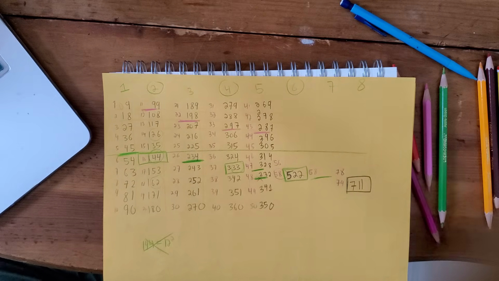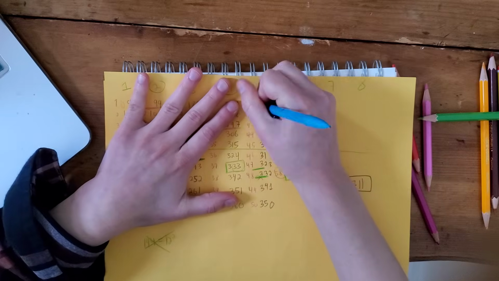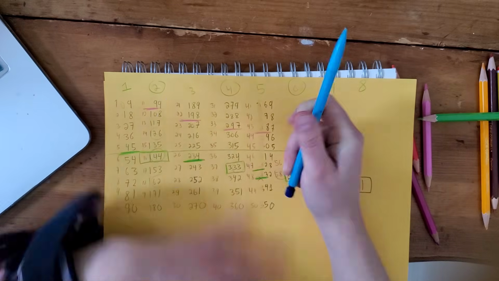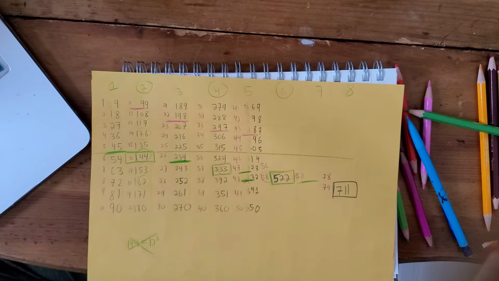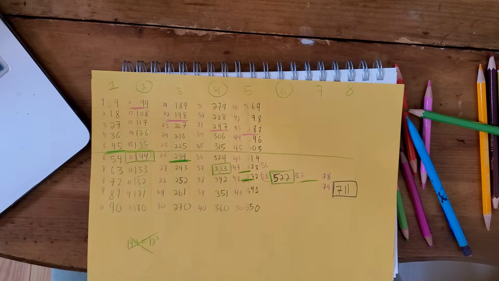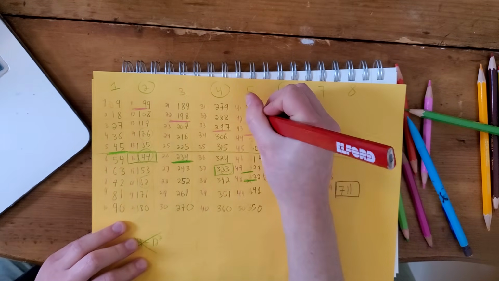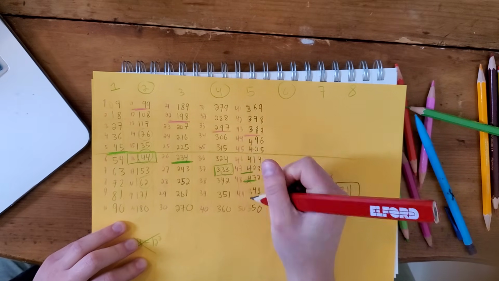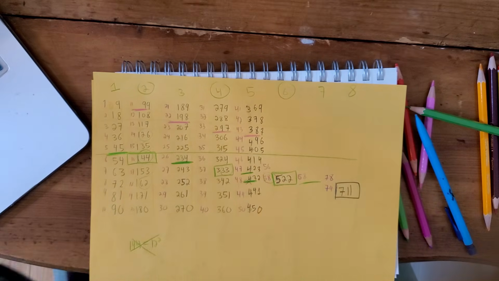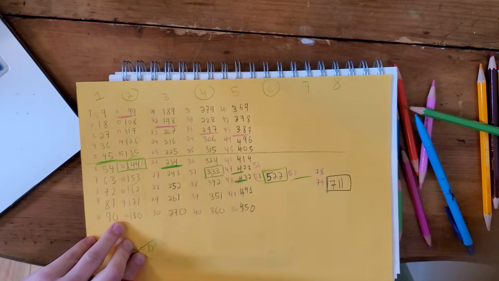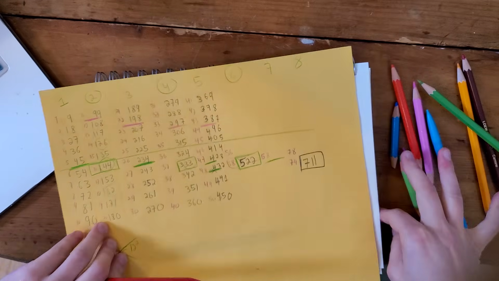Actually, I did this wrong. This is not supposed to be 2. This is supposed to be 3, and that's supposed to be 4. Wow, it's getting darker. So this is supposed to be 3, 3, 3, and now we have 4, 4, 4, 4, 4, 4. Okay. It's supposed to go one more down over here, actually, isn't it? So where's my eraser?